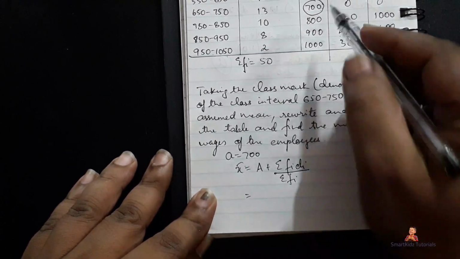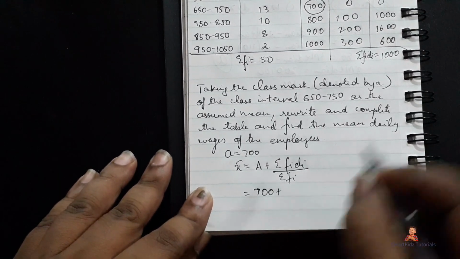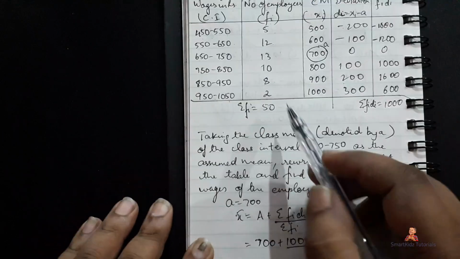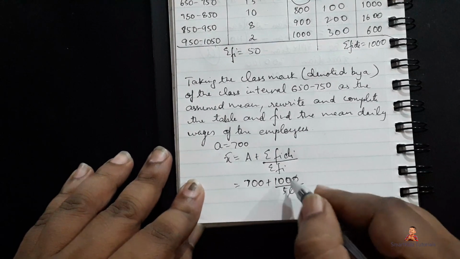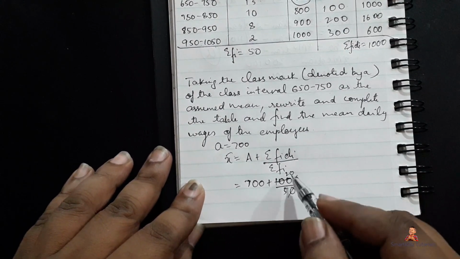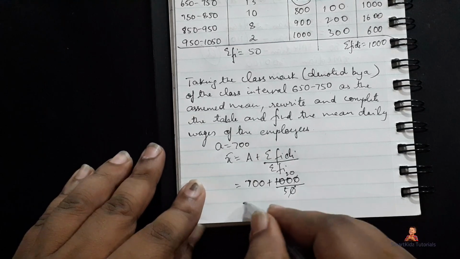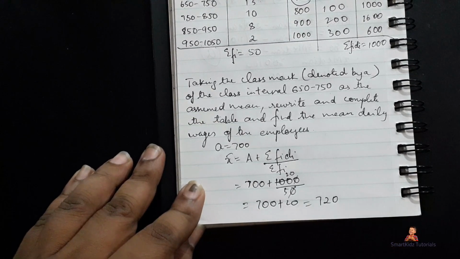So assumed mean is 700 plus sigma of Fi di is 1000 upon sigma of Fi, which is 50. So this cancels 0, and that will give you 20 over here. 5 into 2 is 10, and then 0. So 700 plus 20 is equal to 720.